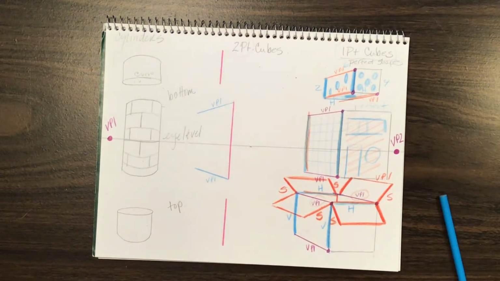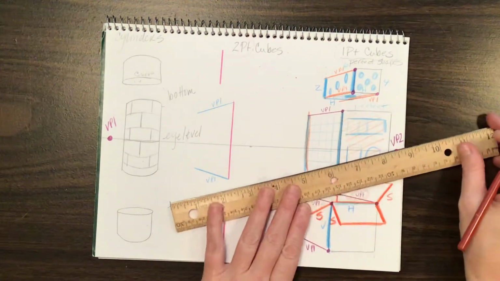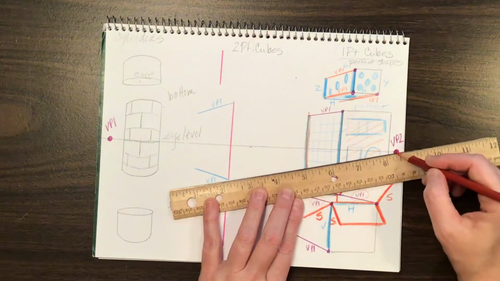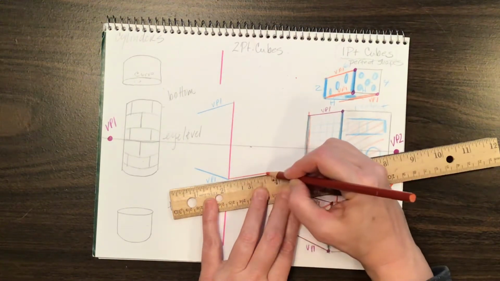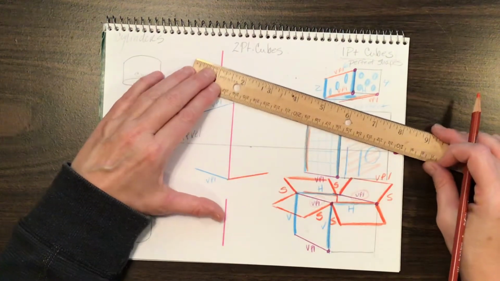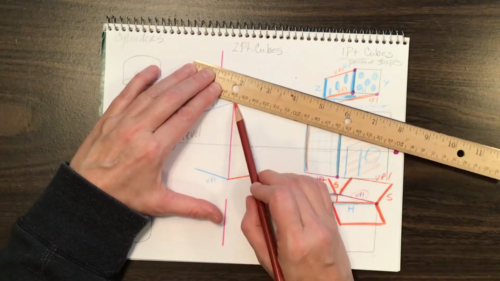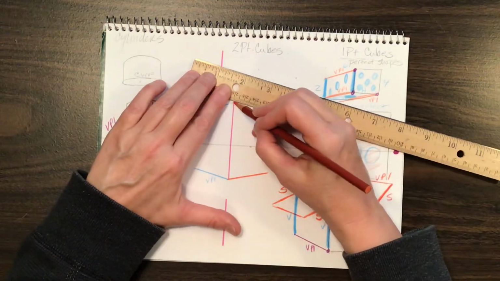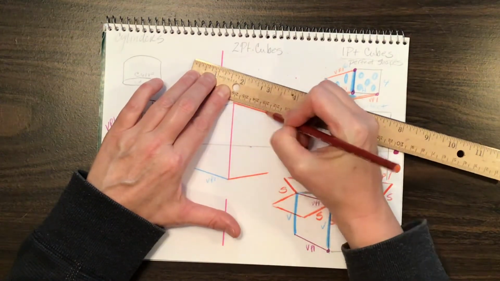Okay, then after that, I will take the right side, line up the bottom corner to my vanishing point, draw for a couple inches, and then I come up here, take the top of the corner to my vanishing point, and then I will draw this.